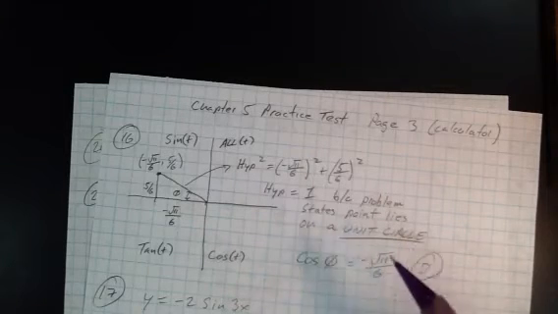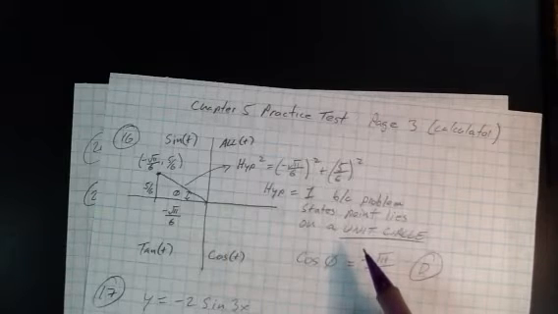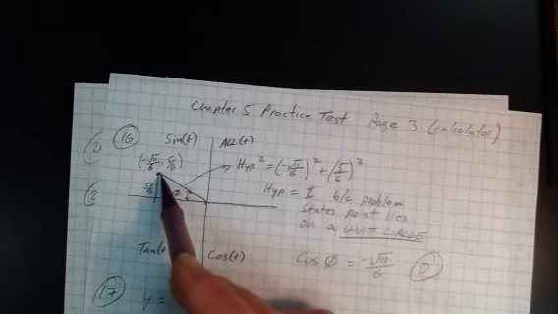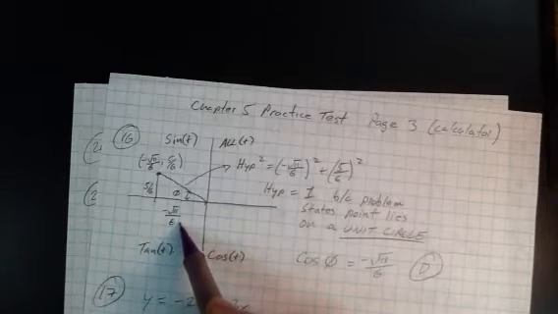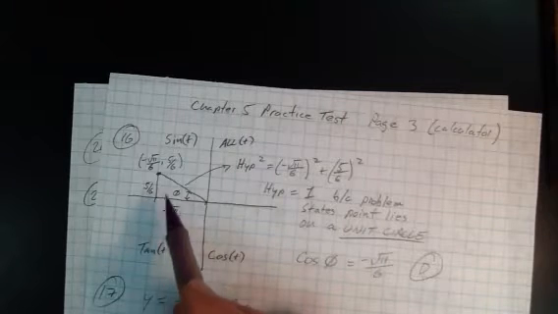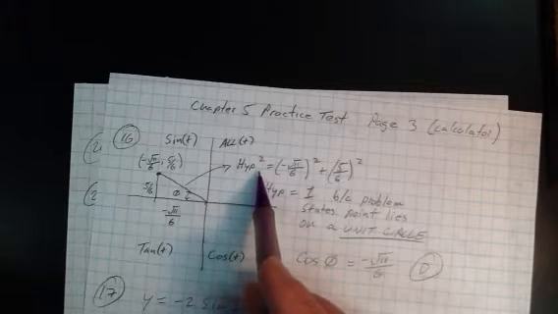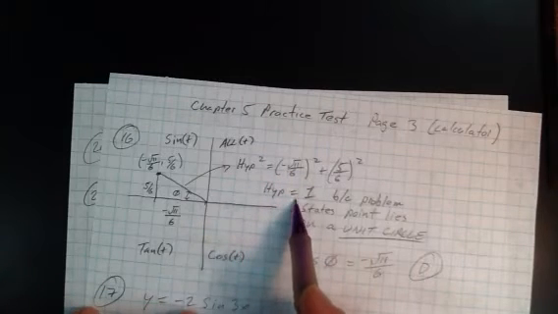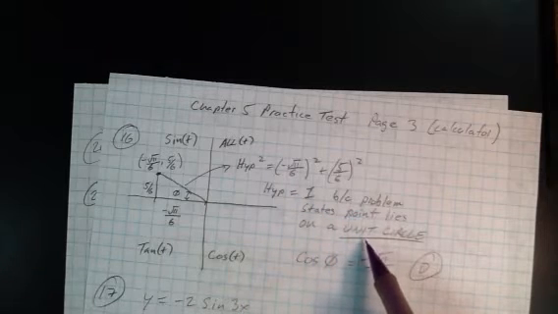The unit circle, the x-coordinate is the cosine, and the y-coordinate is the sine. If you don't like to think of it that way, I could plot this point right here. This negative square root 11 over 6 becomes my side adjacent. 5 over 6 becomes my side opposite. I can do some calculations here and find my hypotenuse. When I do all this, the hypotenuse will equal 1. But I already knew that because they said it was on a unit circle.